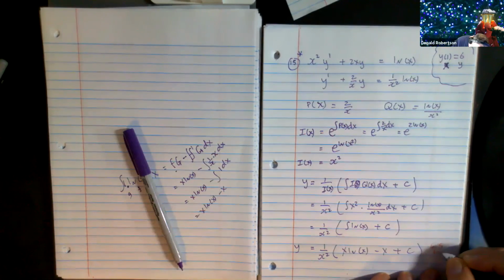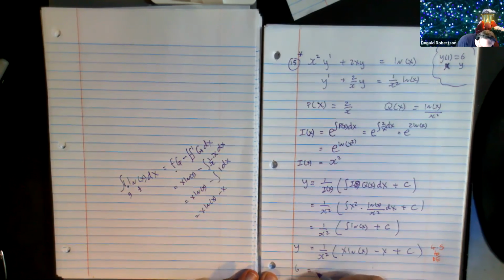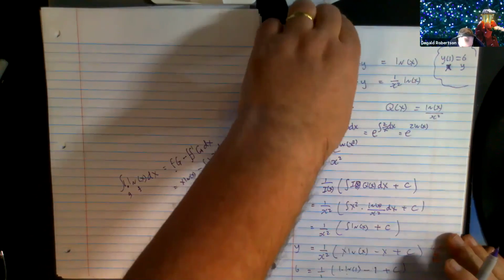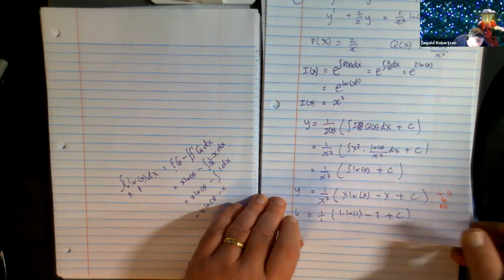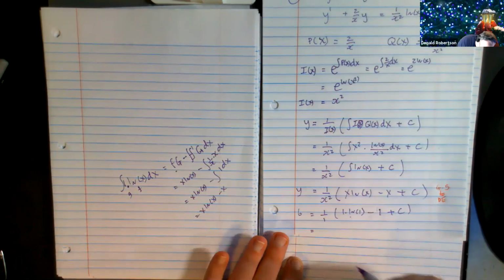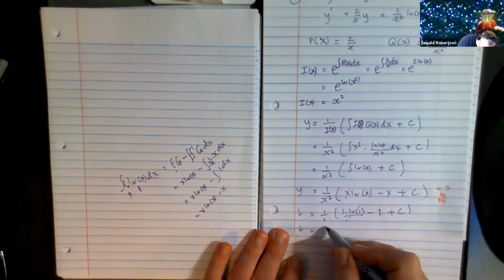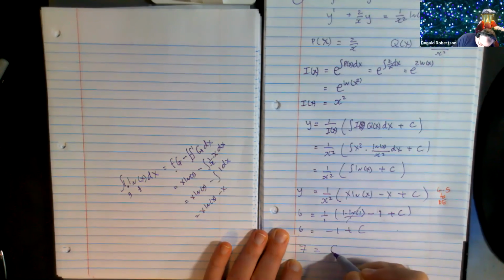This is a general solution to our differential equation. We're now going to get the particular solution. So this is 6. 1 over 1 squared is 1. 1 times the log of 1, take away 1, add C. We have got 6. The log of 1 is 0, so that goes away. And that's just 1, so I don't need to worry about it. So it ends up being that, which makes C 7.